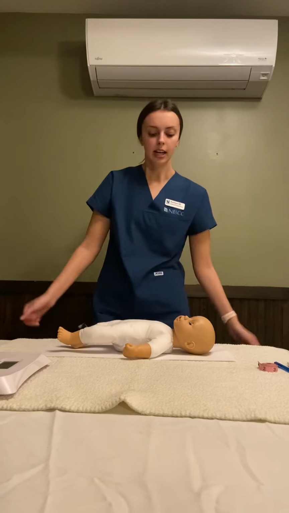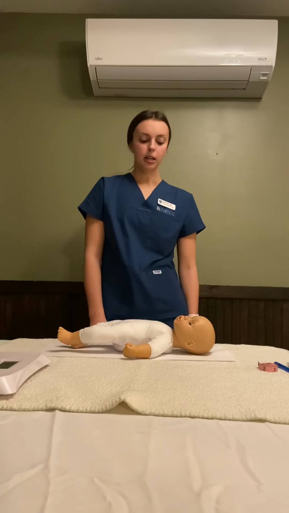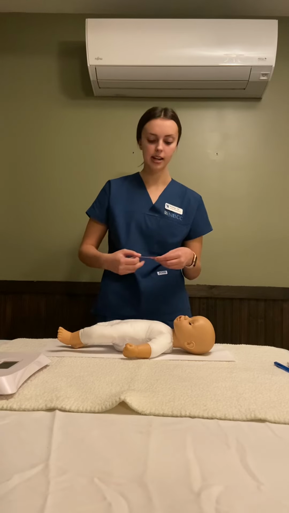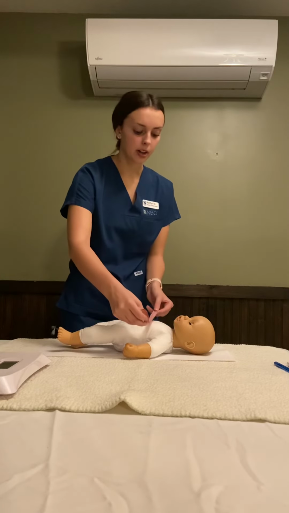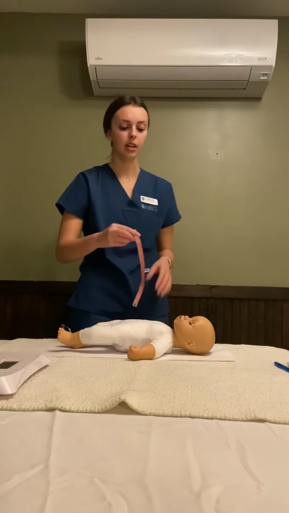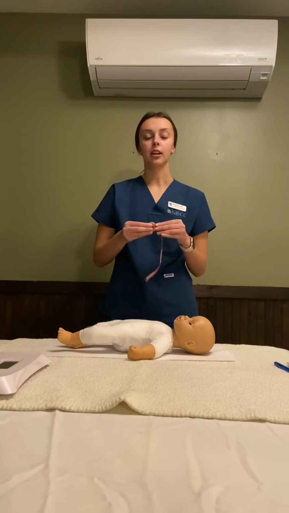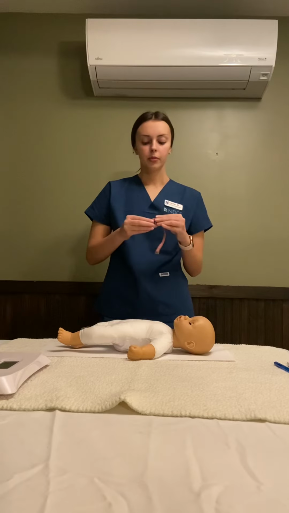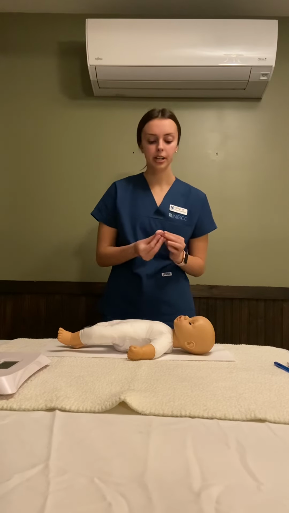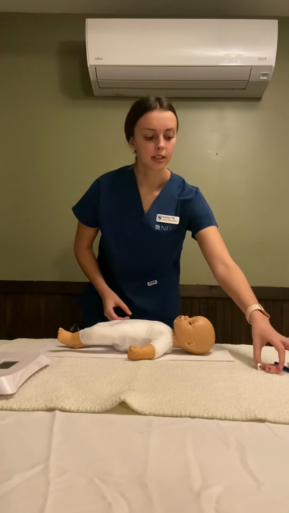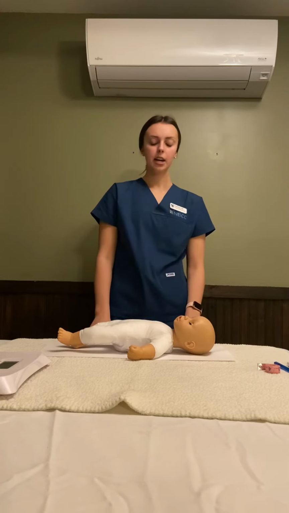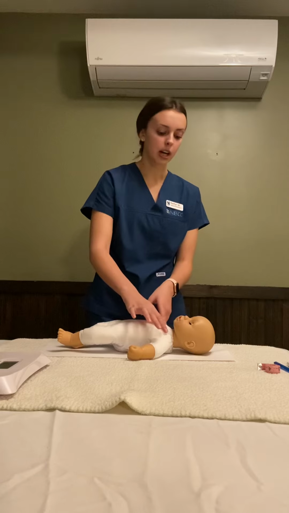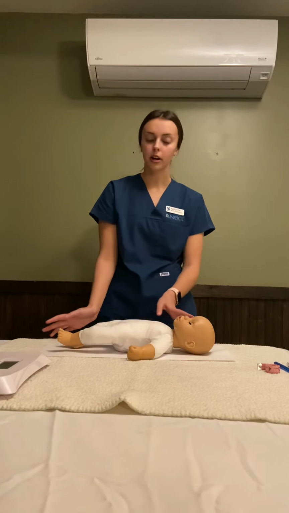That's good. And then I'm going to check the circumference of the chest. So I take my tape measure again, and you're going to measure right at the nipple line and go around. The normal range for this would be 30.5 to 33 centimeters. That's good. And then I'm going to assess the clavicles, and they're symmetrical. There's nothing out of the ordinary.